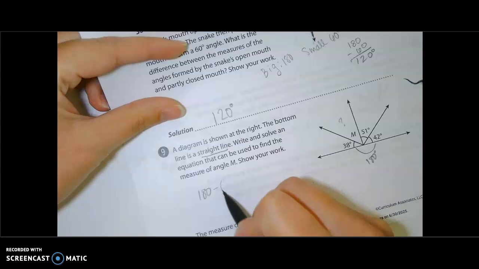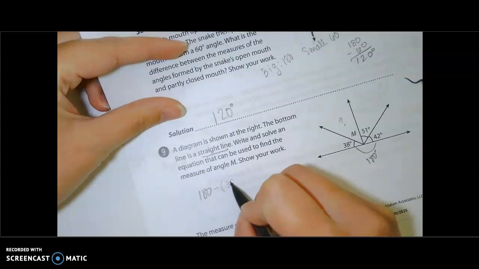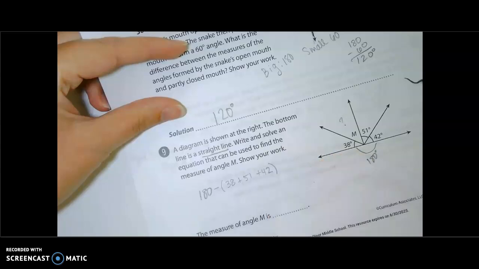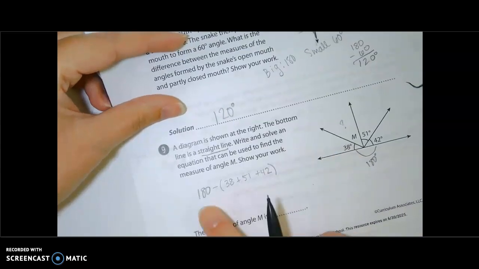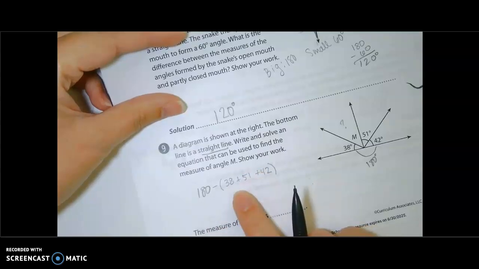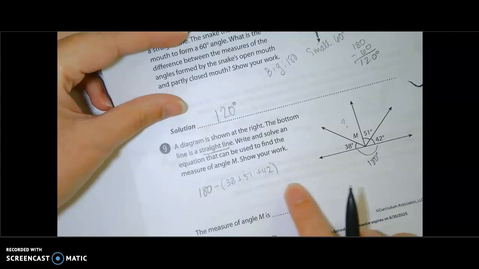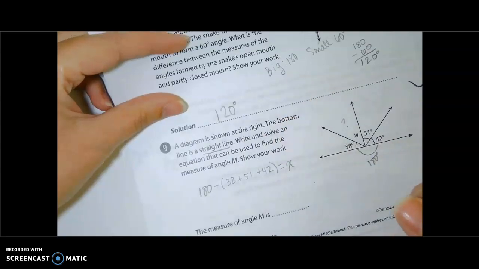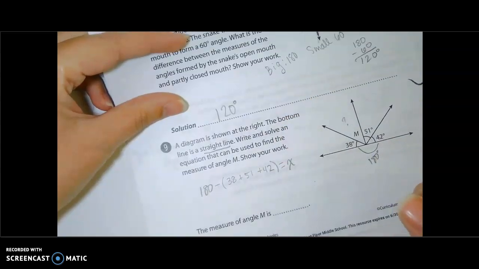So I'm going to take 38 plus 51 plus 42, and I'm going to add it up. And once I find their sum, then I will subtract from 180. Since I know I want to add first, I put them in parentheses. Here is one long equation, right? And I don't know this answer yet, so I'm going to call it x. I am solving for x.